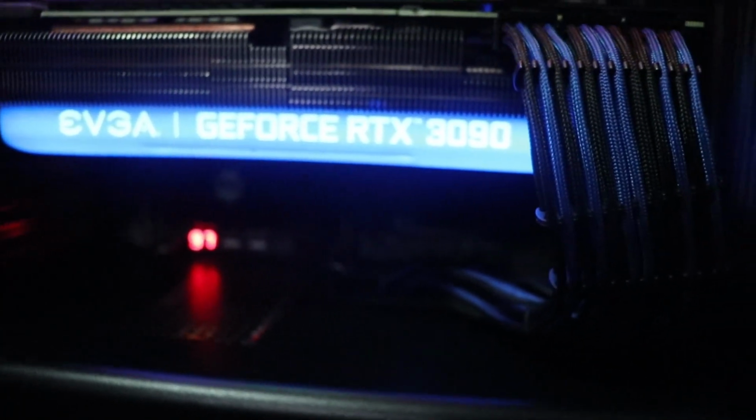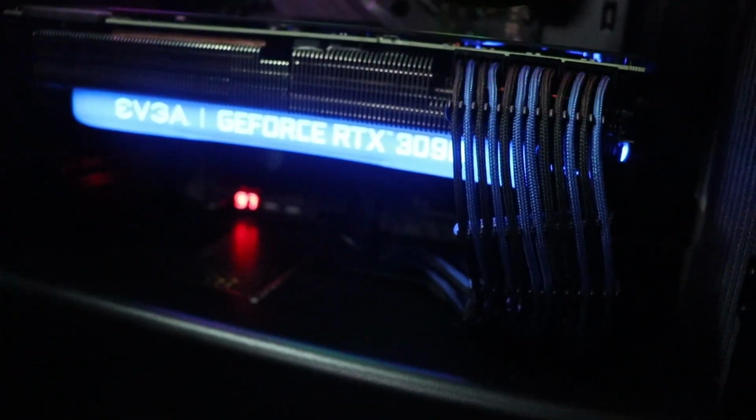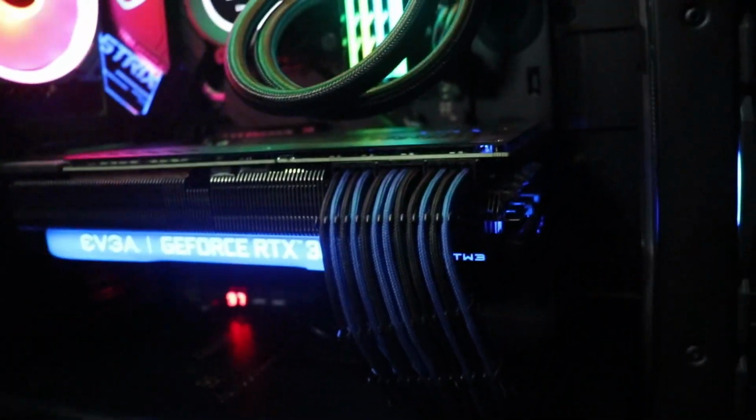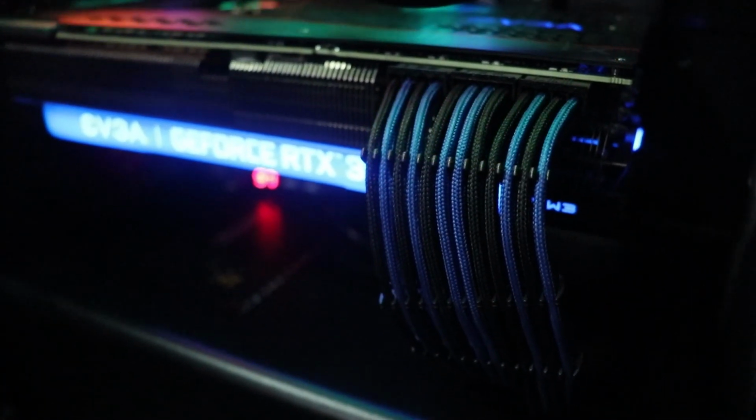And this is the EVGA. It's the EVGA GeForce RTX 3090 for the Win Edition. XC, I forget the rest of the letters, but yeah. This graphics card will not start. Like, will not output a display. It is not working.